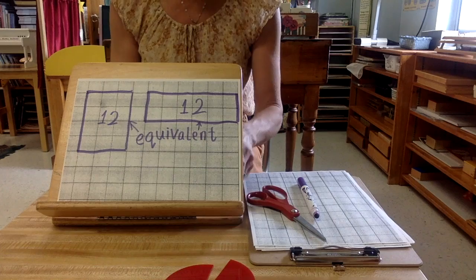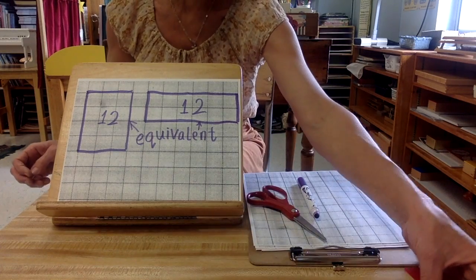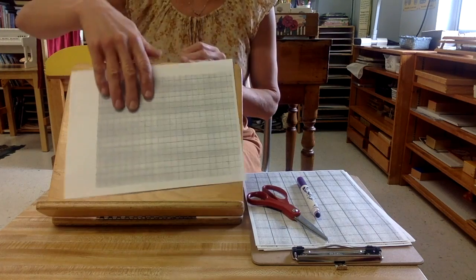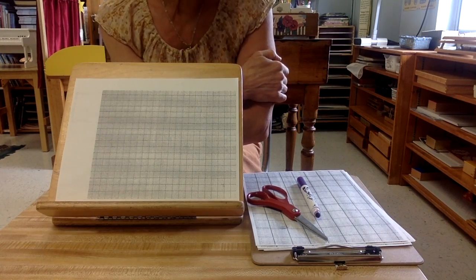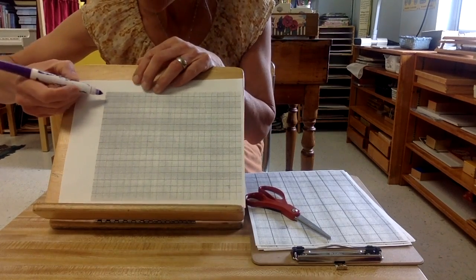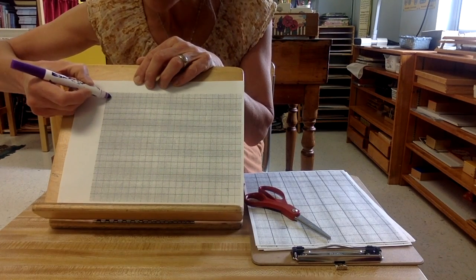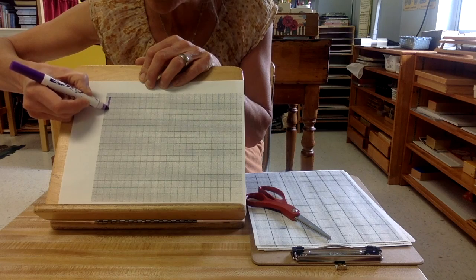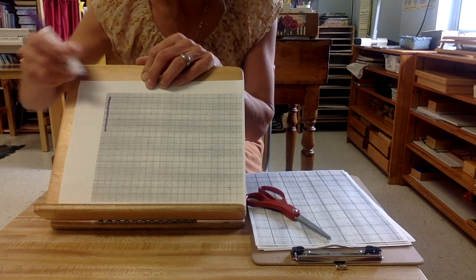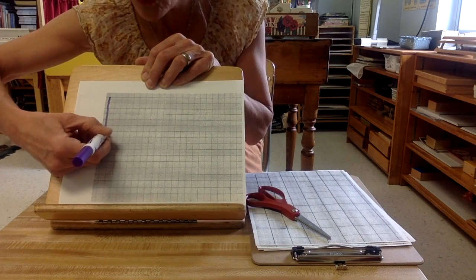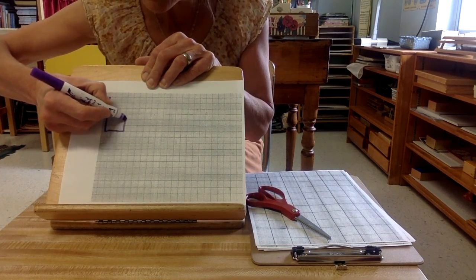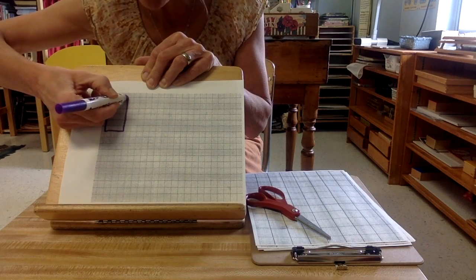I'd like you to turn your sheet over to the side that has square centimeters. And this time our first rectangle is going to be, start up here in the corner, and we'll go down 6. 1, 2, 3, 4, 5, 6. Now go across 3. 1, 2, 3. Now go up 6 and back 3.